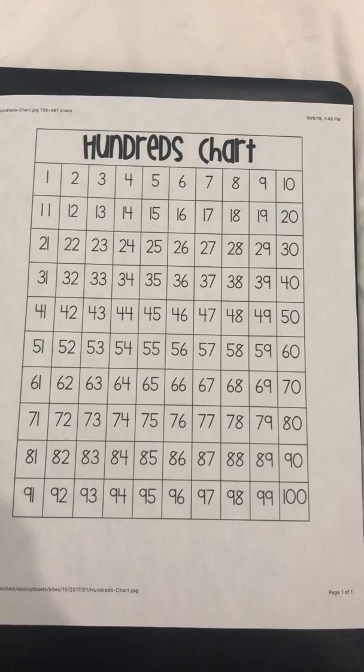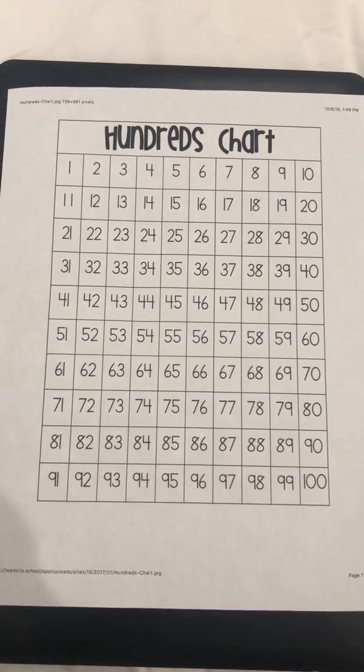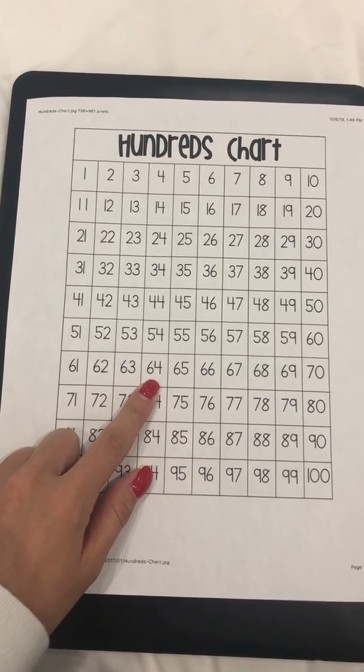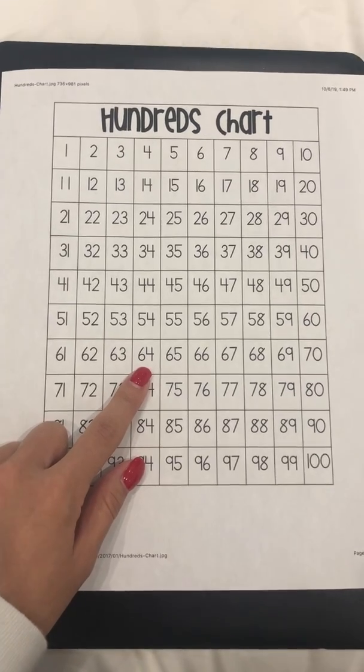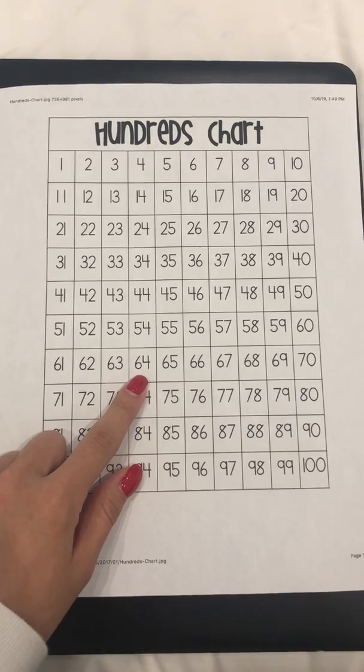Now I'm going to pick a different number on my hundredths chart, and that number is going to be 64. Now, I will ask my students, what number is 2 more than the number 64?